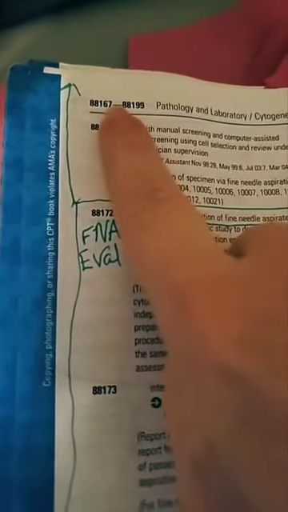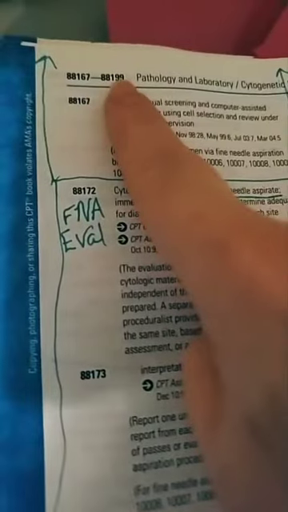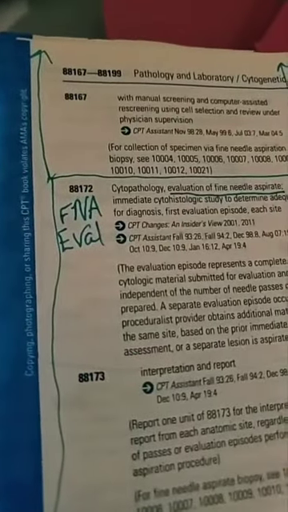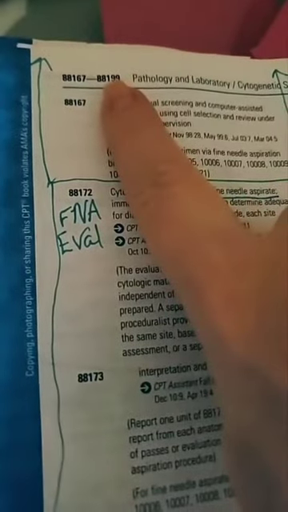When you're searching for your codes, start looking at the very top of your page at your numbers, because this will tell you where you're at faster than reading up and down the columns. Start training your eyes to immediately go to that, evaluating if you're there or not yet.